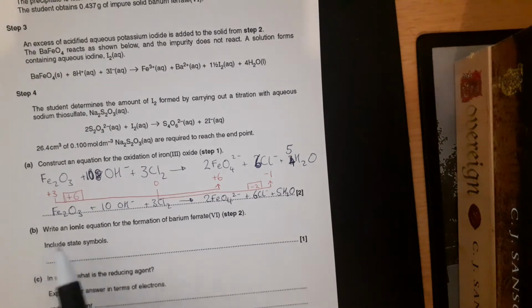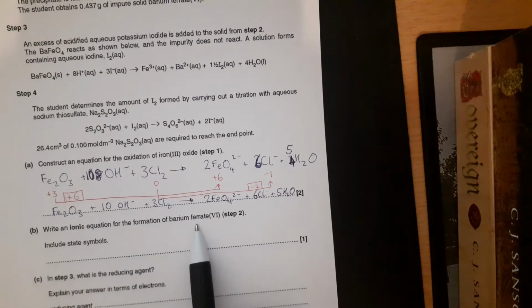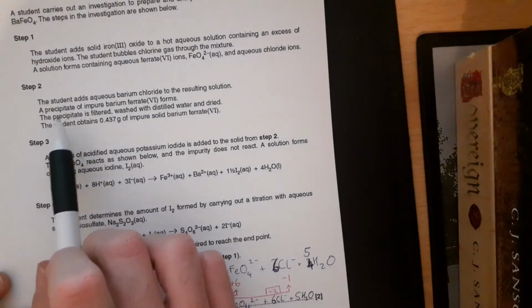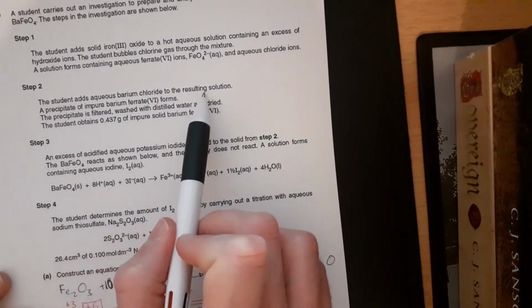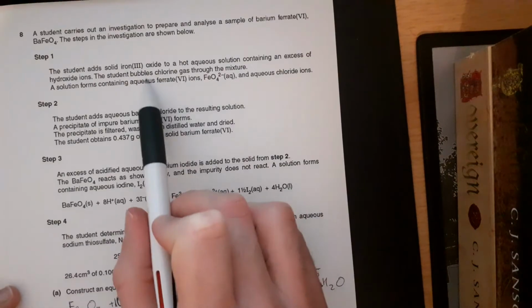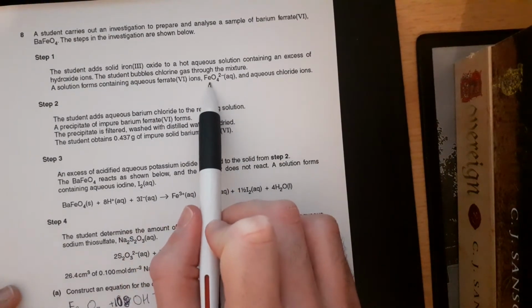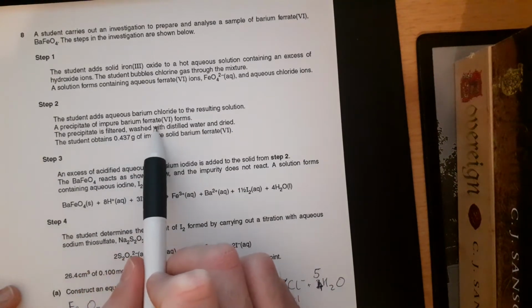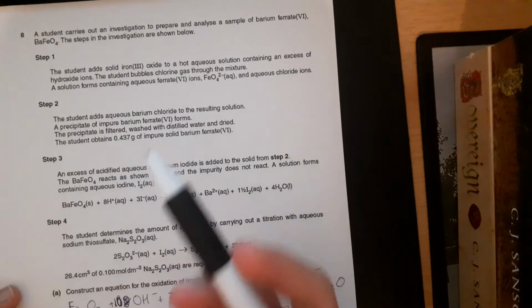Right, part B. Write an ionic equation for the formation of barium ferrate in step 2. Okay, what's going on in step 2? We've added barium chloride to the solution. So this was this solution from here, so we're adding it to a solution that's got ferrate ions in it. A precipitate of impure barium ferrate forms. Oh, okay, so this is straightforward then.